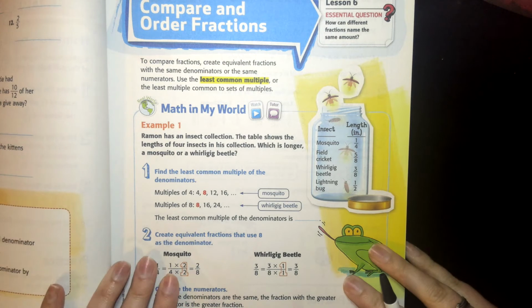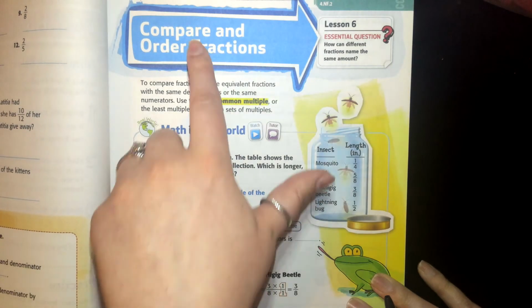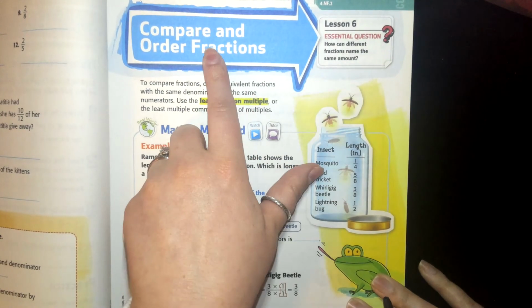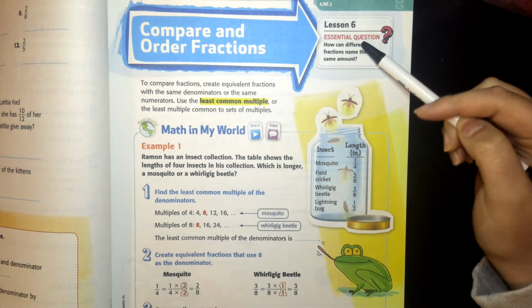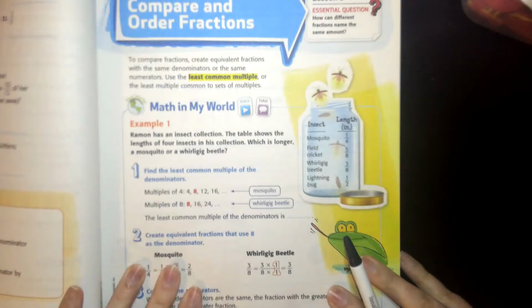Hello, everyone. Today we are talking about comparing and ordering fractions. This is lesson 6 in your book. If you want to follow along, I'm on page 517. So this is your assignment for today.